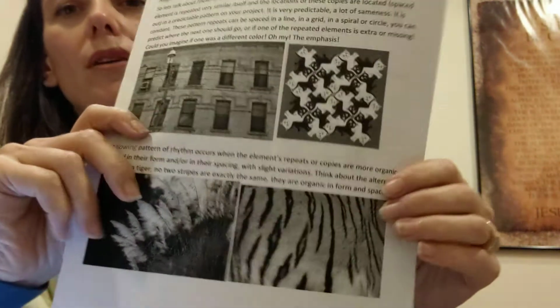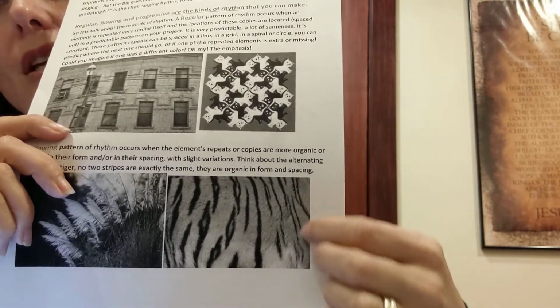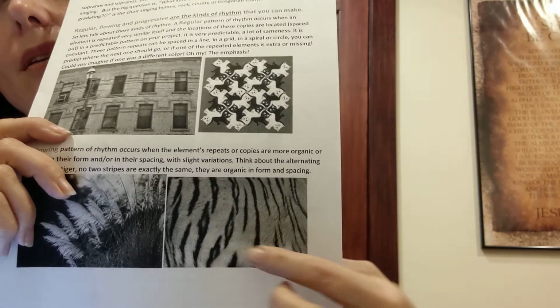Things are very regular, almost measured. Okay? A flowing pattern of rhythm occurs when an element, its repeats or its copies, are more organic and natural in their form or in their spacing, with slight variations. Think about the alternating stripes of a tiger. No two stripes are exactly the same. They're organic in their form of how they're shaped and also in their spacing. So I have a picture here of a tiger. We definitely have stripes here. They change a little bit from skinny to thicker.